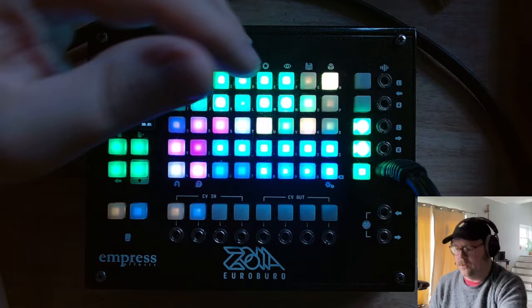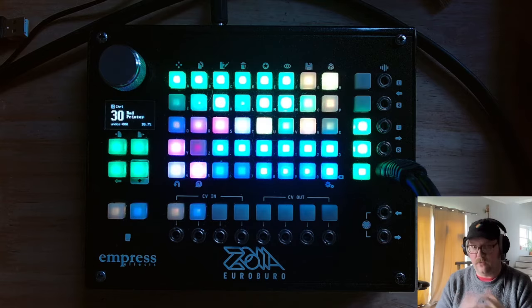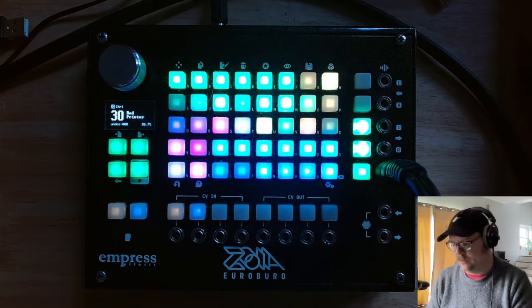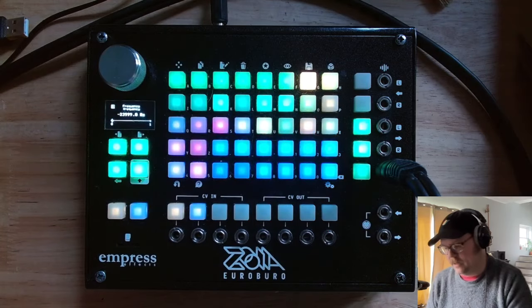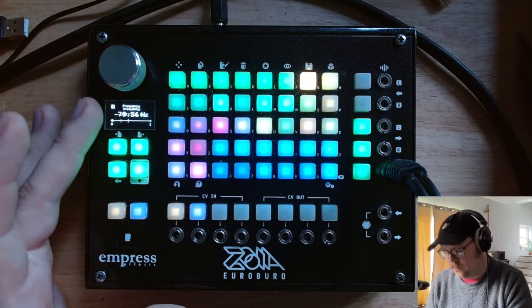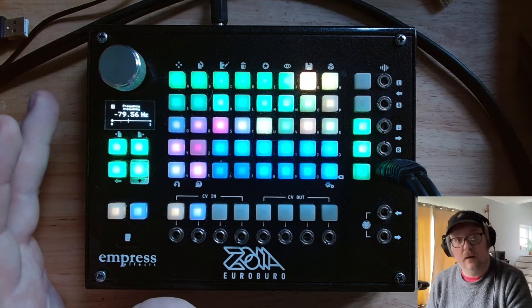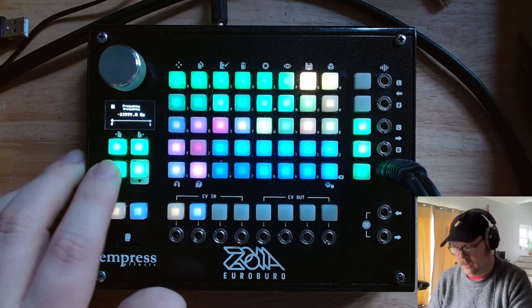But each one of these modulators can be assigned to any one of these destinations, and you can have multiple modulators assigned to those destinations. And we can see the modulation when we look at a given parameter. So we see here the frequency of this oscillator cycling between its lowest frequency and higher.